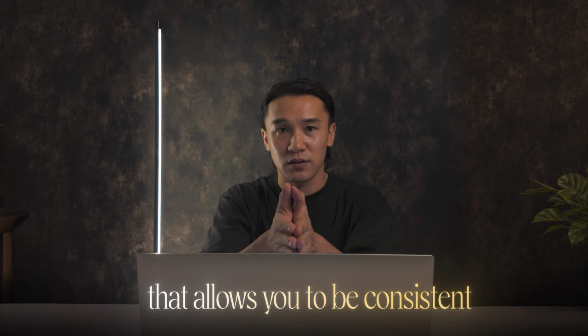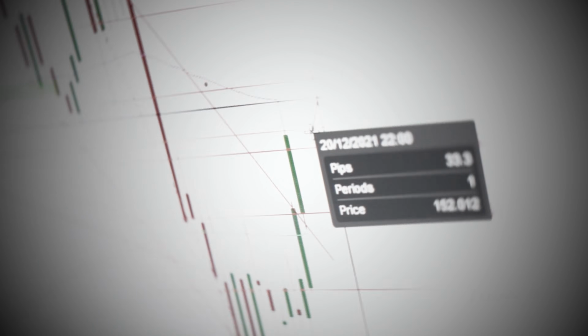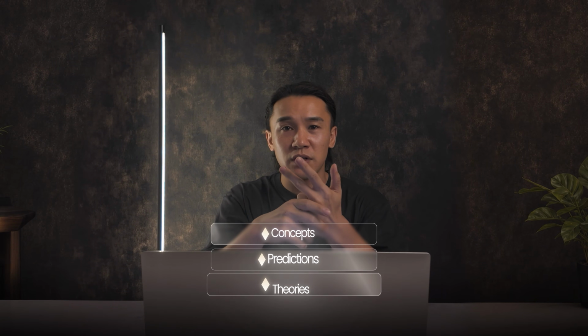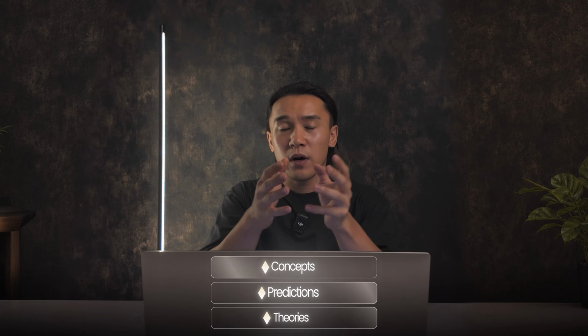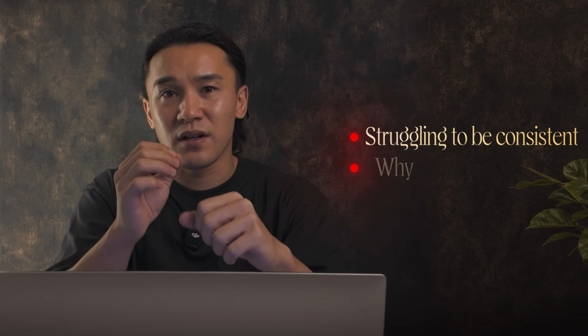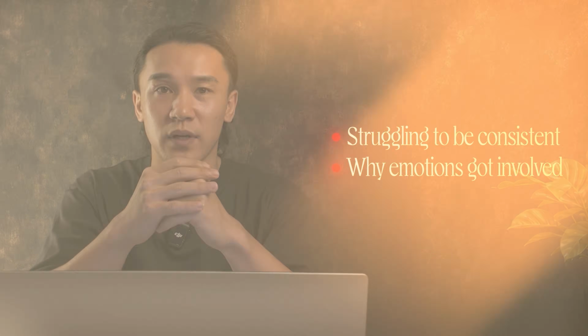Because at the end of the day, when I'm placing my trades, I don't want to risk any of my capital based on concepts, predictions, theories, or what I think will happen, where I can't relate any of it to real life and doesn't actually make any logical sense. Because that is what kept me going in circles for years, struggling to be consistent, and why emotions got involved. And frankly, I am sick of seeing the confusion being created in this space.